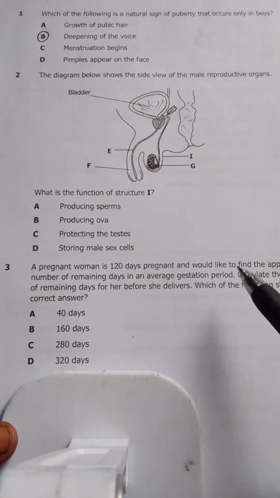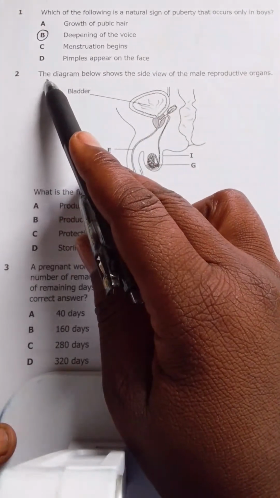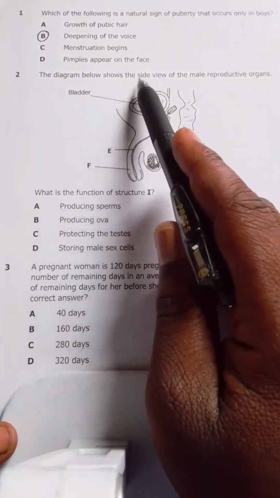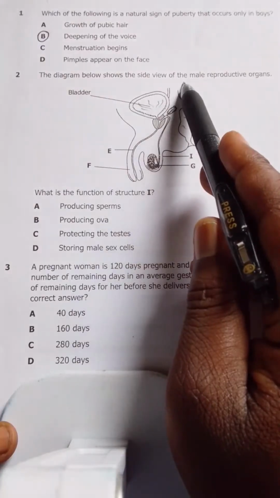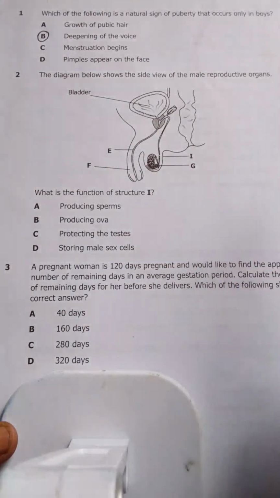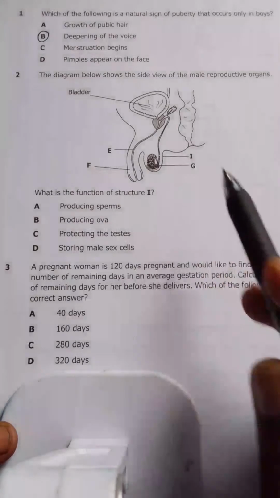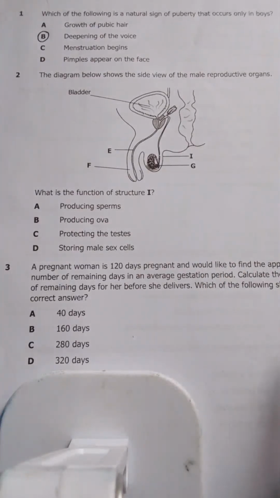Question 2. The diagram below shows the side view of the male reproductive organs. So we have this diagram showing the male reproductive organs. Before we even look at the question, for the sake of revision, we can identify these parts.